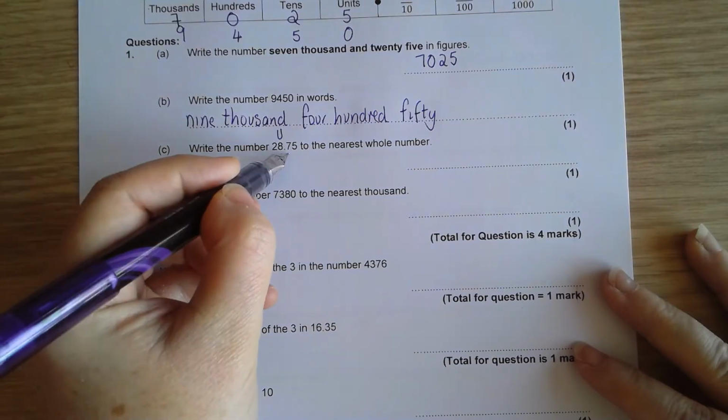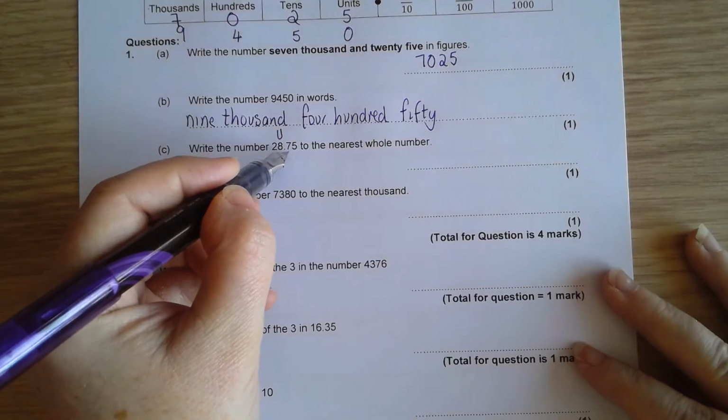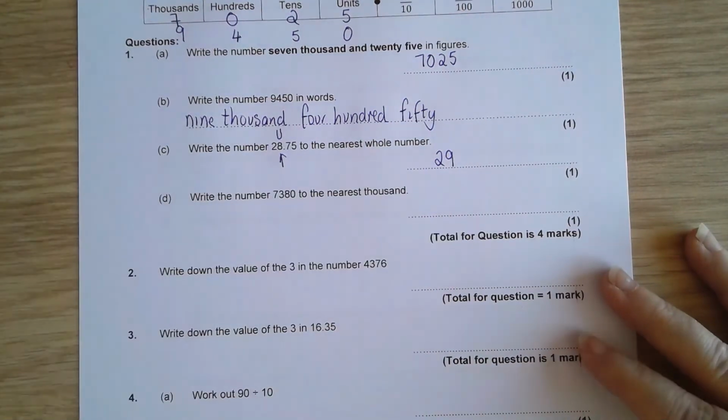Question 1C asks you to round this number to the nearest whole number, units. So look to the number to the right. If it's 5 or more, we round it up, so the 8 becomes a 9, and we don't forget the 2 in the tens column.